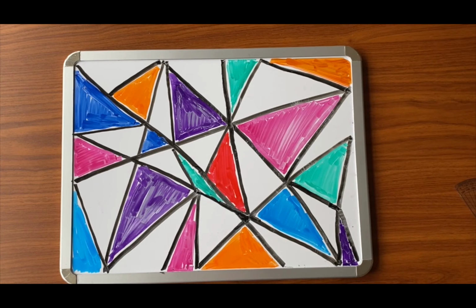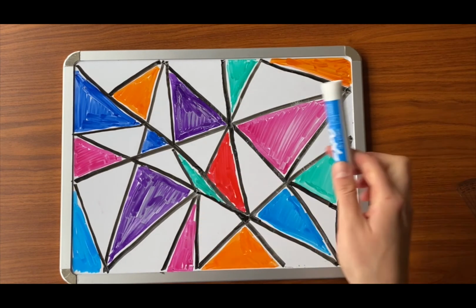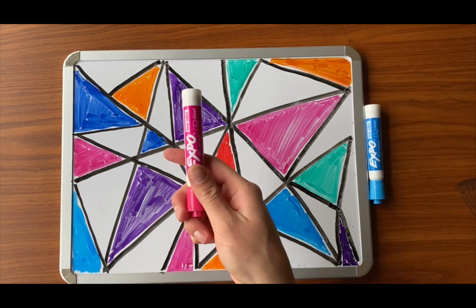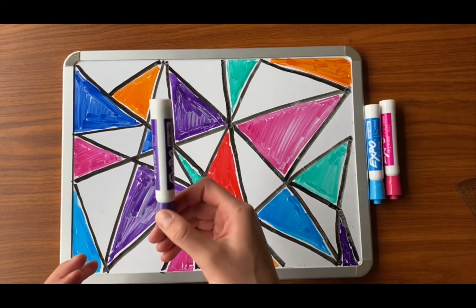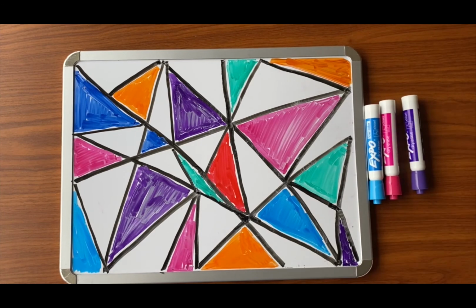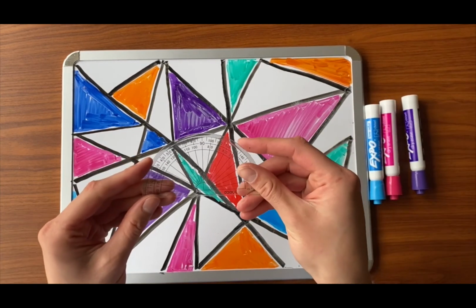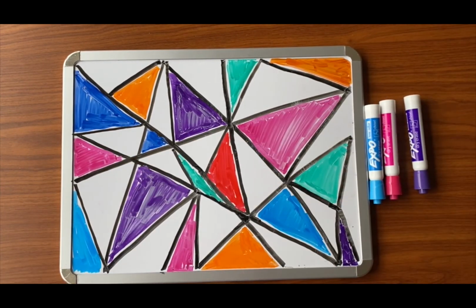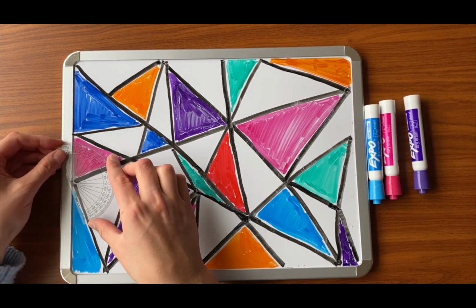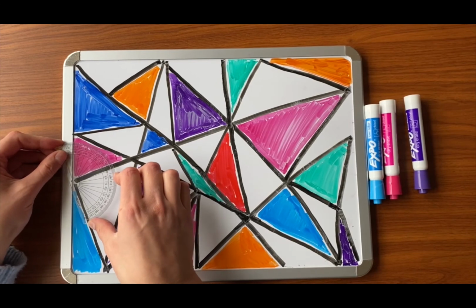Now we aren't going to label them with the words, but we're going to pick a color for each angle. So for mine, I'm going to have my acute angles be blue, my right angles be pink, and my obtuse angles be purple. And this is also a point where your protractor will come in handy if you have one, because some angles like this might look right, but if we check with the protractor, we can see that it's actually obtuse.